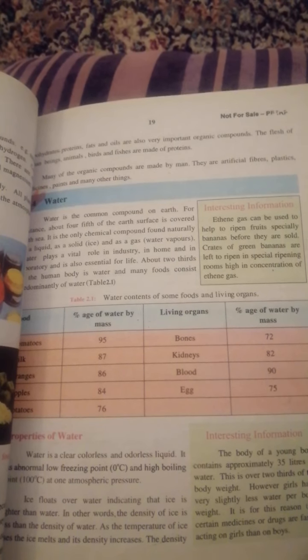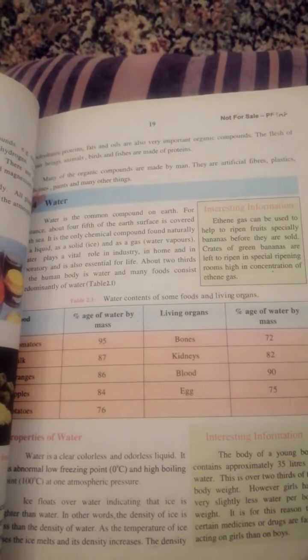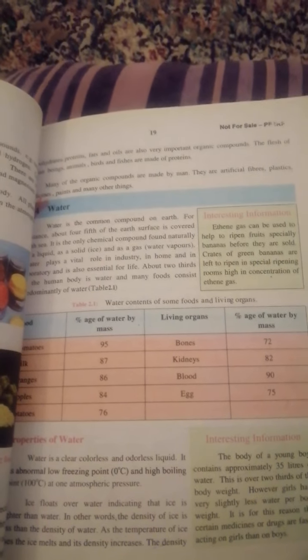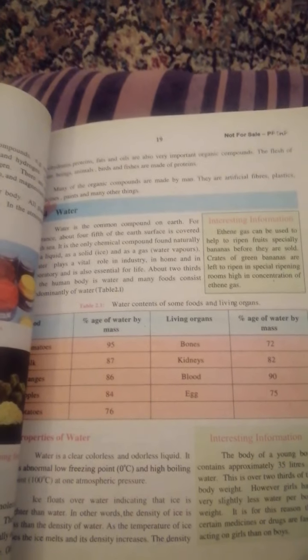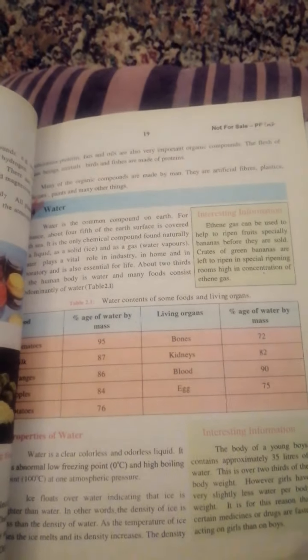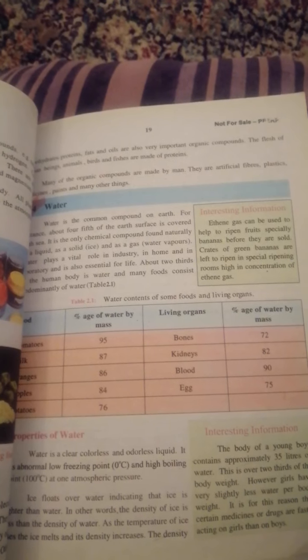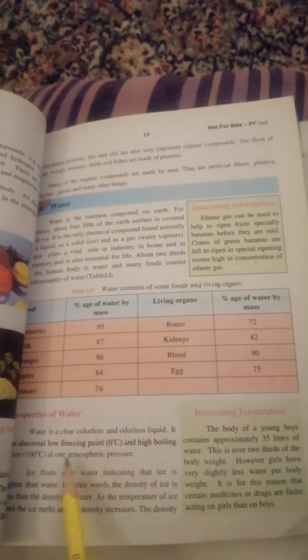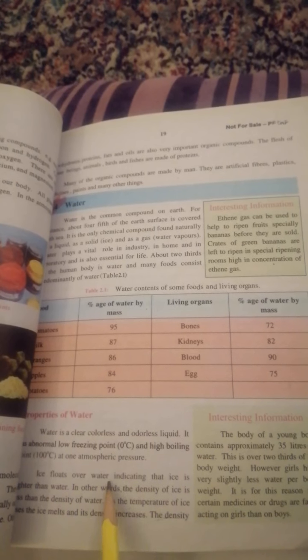Interesting information about water is that it is found in three forms in nature. It is found as steam or vapors, as a solid in the form of ice, and also in the liquid state. So water has three states. Now the properties of water. It is a very clear and odorless liquid. We use it daily. It boils at 100 degrees centigrade and freezes at 0 degrees centigrade. Ice floats over the water. Ice is the solid form of liquid water.